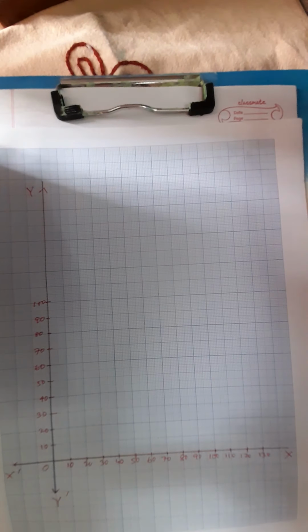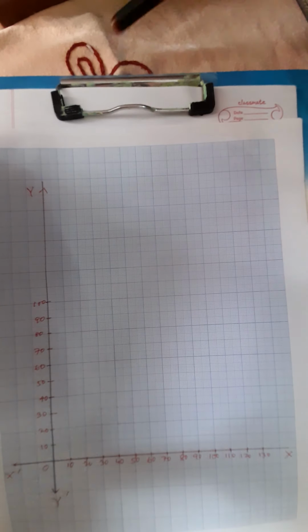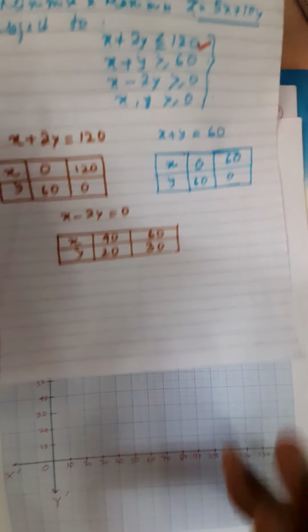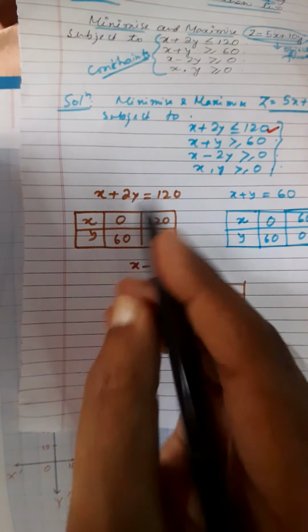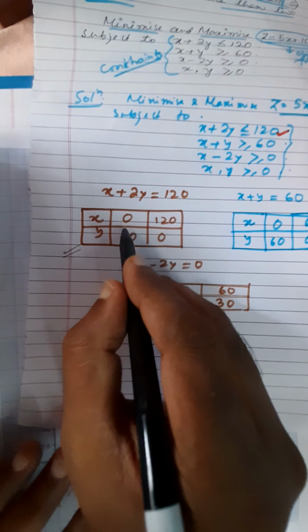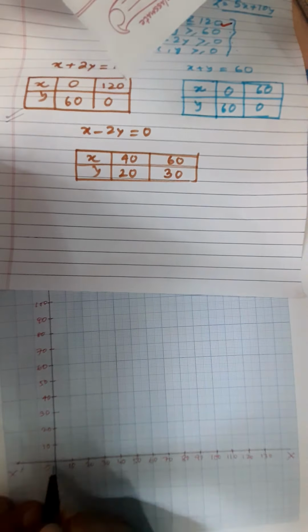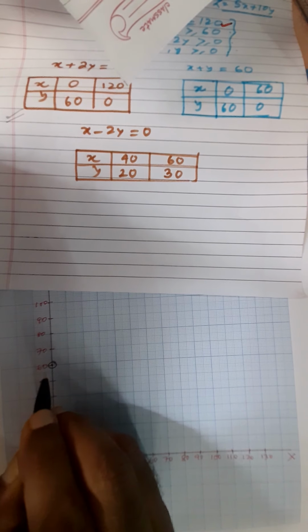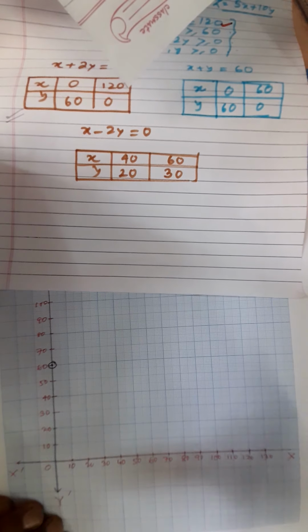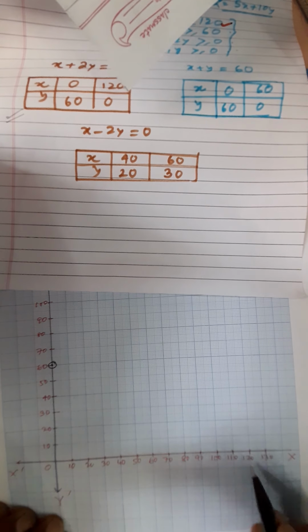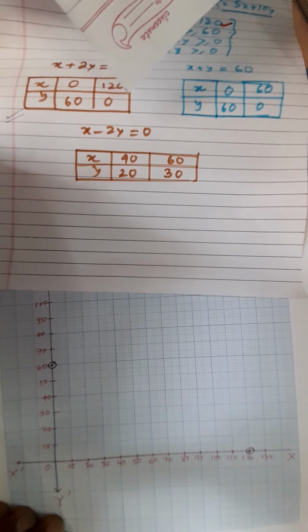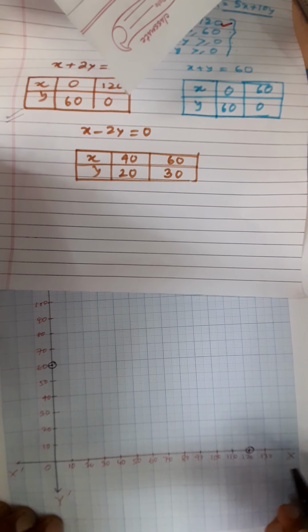Now plot the points. For the first table, x is equal to 0, y is equal to 60. This is the coordinate. Then x is equal to 120, y is equal to 0.